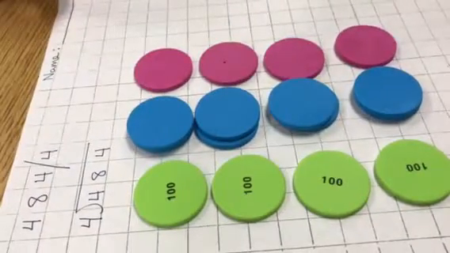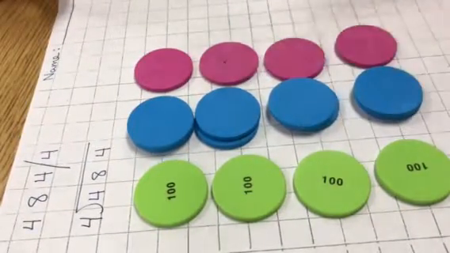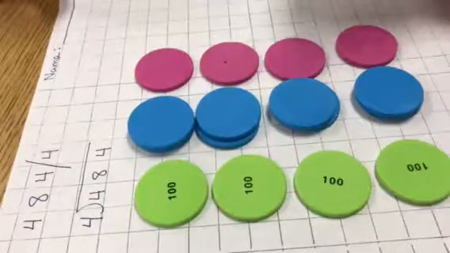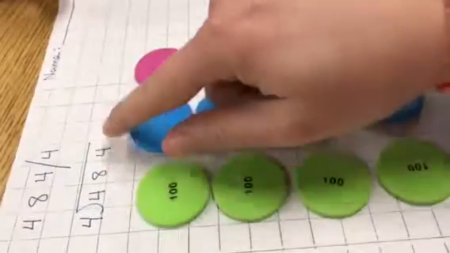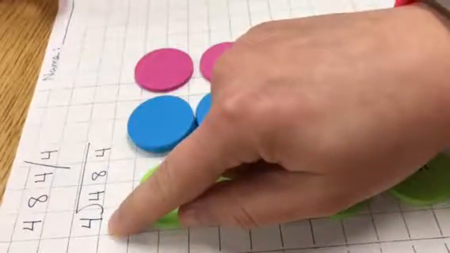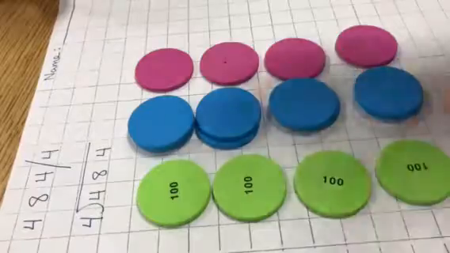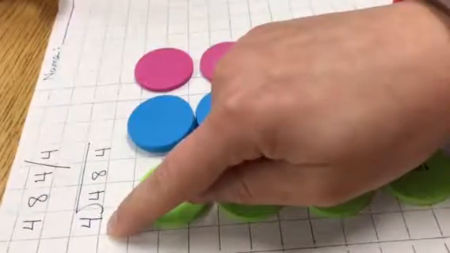Today we're going to be looking at long division. We have studied long division before and we've really hit friendly numbers. So friendly numbers would be if I have 484 divided by 4, I'm placing them in 4 groups. How do I know they go in 4 groups? This number tells me right here.